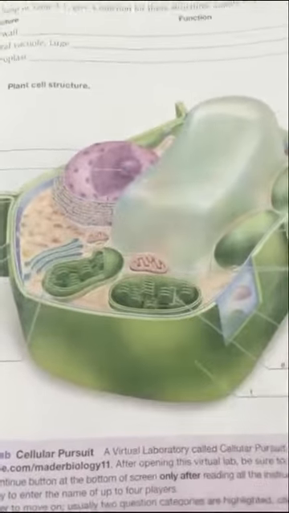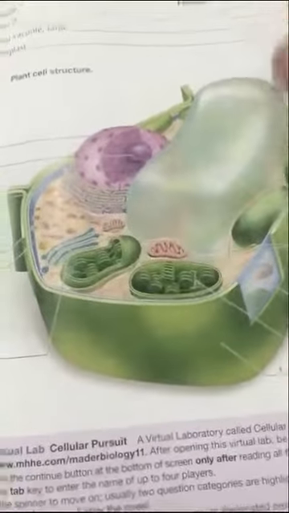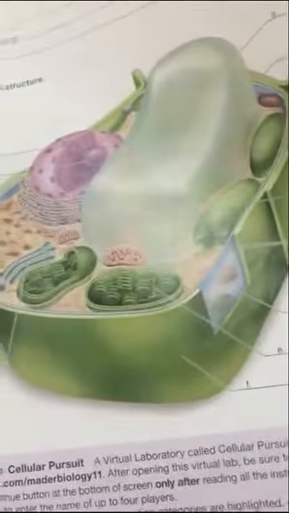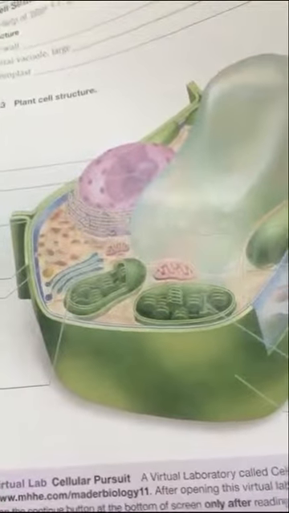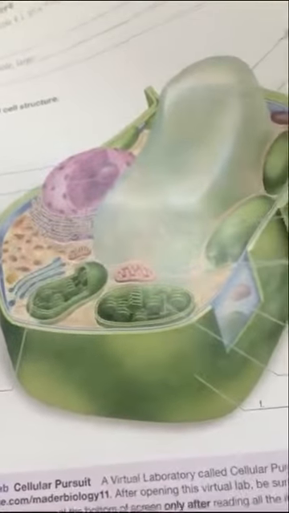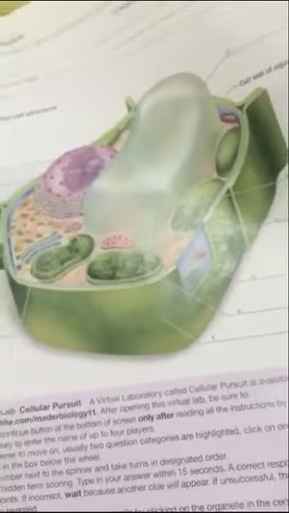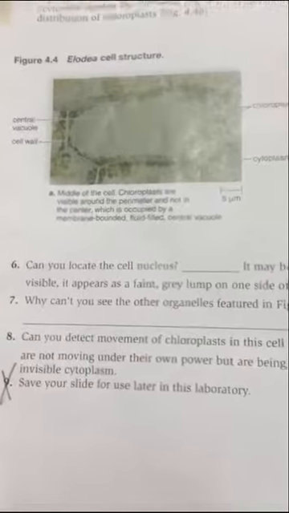But the cell wall maintains the shape of that cell. Not that they don't have the cytoskeleton, but it does help to maintain the shape of the cell. It's called the cell wall. All right, now when you get over to the portion of the lab that is plant cell structure, there isn't anything that we need to change on that, except number 9 where it says save your slide. Don't worry about that. You won't have to be saving that slide. We can make other slides.